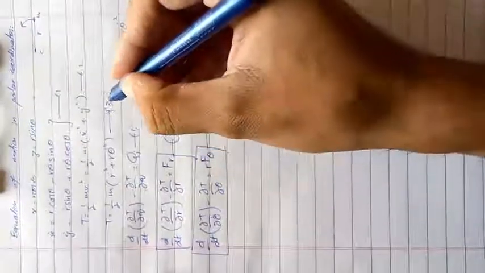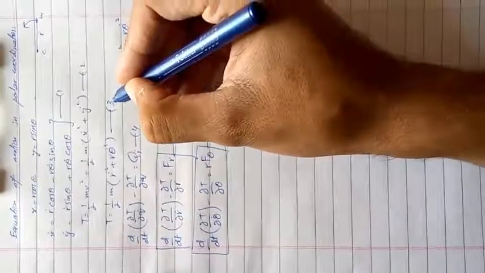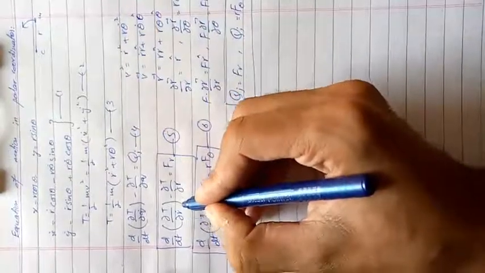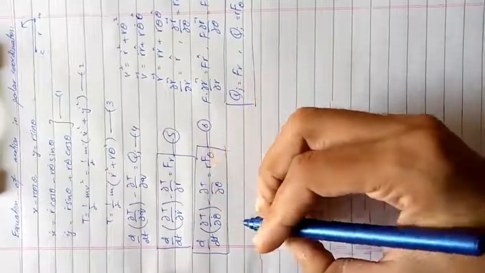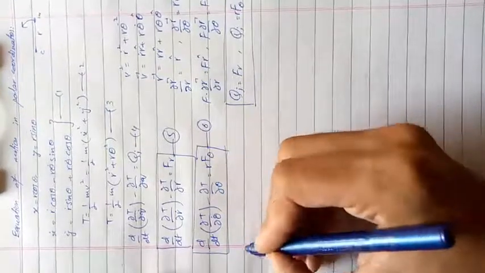Now we have to take the derivative of equation 3 with respect to r dot and r, then theta dot and theta, and then by putting in values we will get our results.